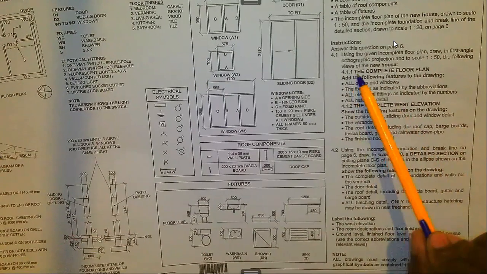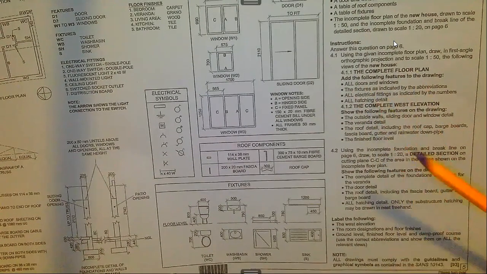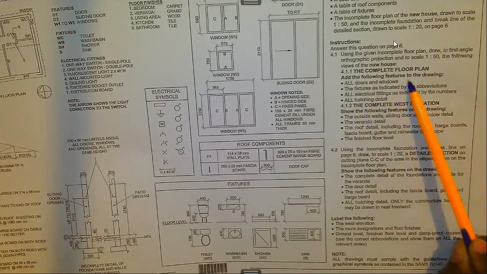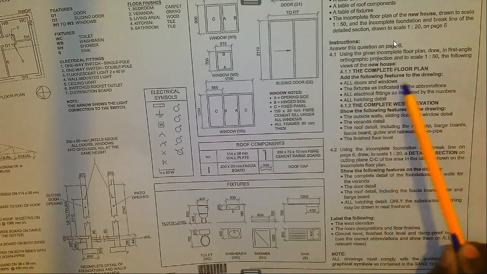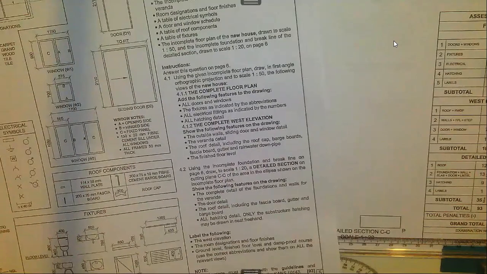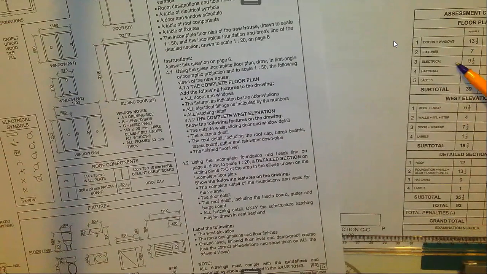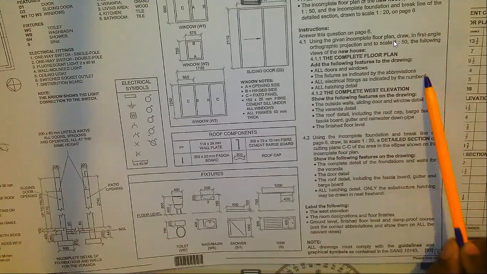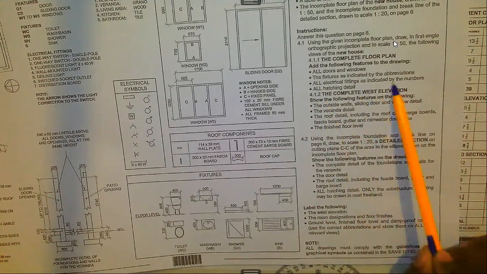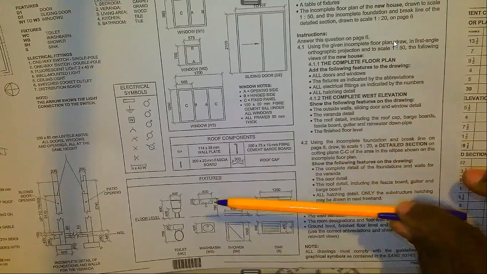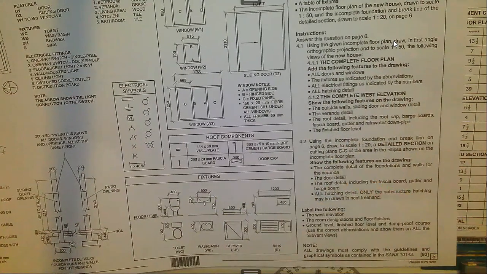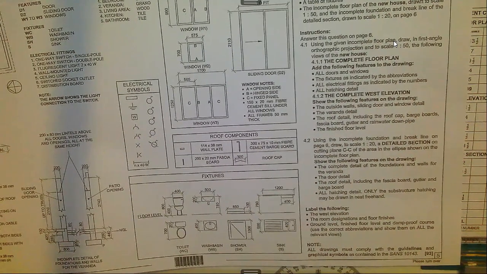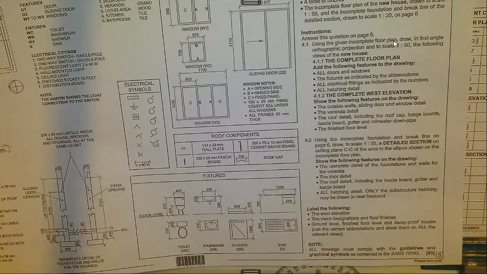Complete the floor plan. You are supposed to add the following features to the drawing, the doors and windows, which I talked about earlier on as a reflection on the rubric. The fixtures as indicated by the abbreviations, the electrical fittings as indicated by the numbers. We are going to look at that and see how we are going to complete our floor plan. I'm sure you are excited about all this, and if you are happy, I'm happy too.